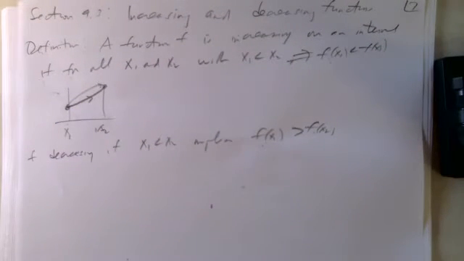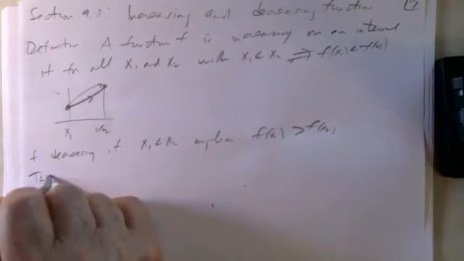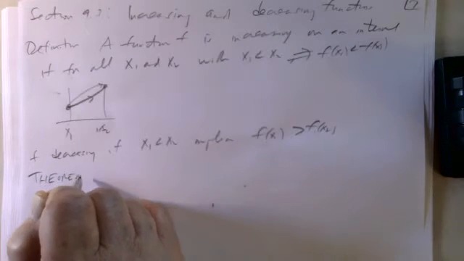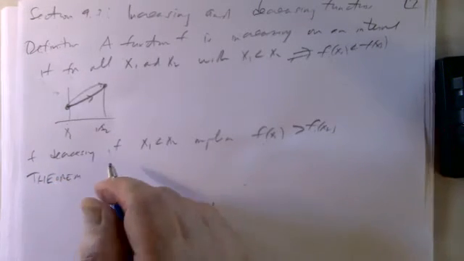And if you want to understand what the graph of a function will look like, it's convenient and very useful, actually, to find the intervals where the function is getting bigger and where it's getting smaller, where it's increasing and where it's decreasing. And the theorem tells us that we get all this information from the first derivative.